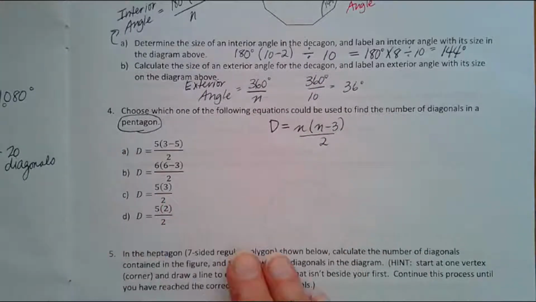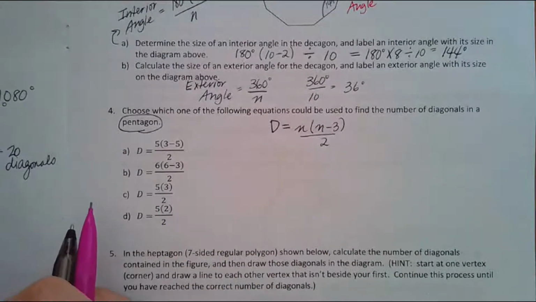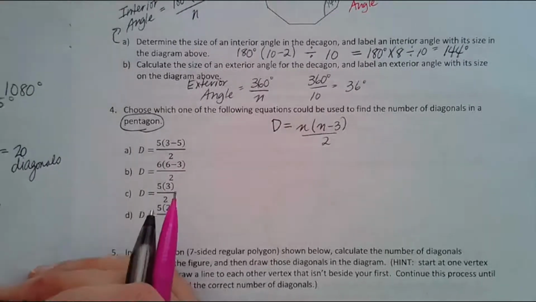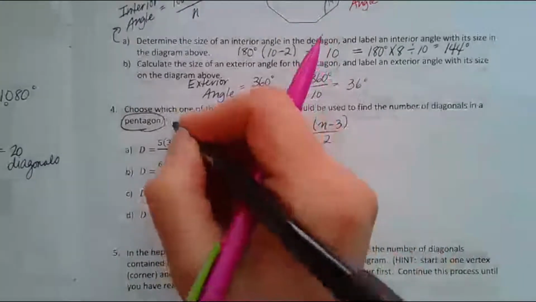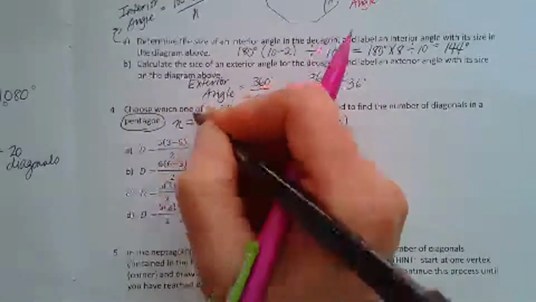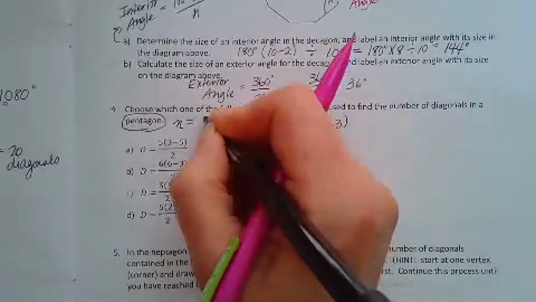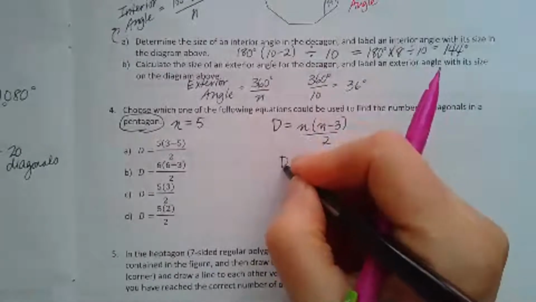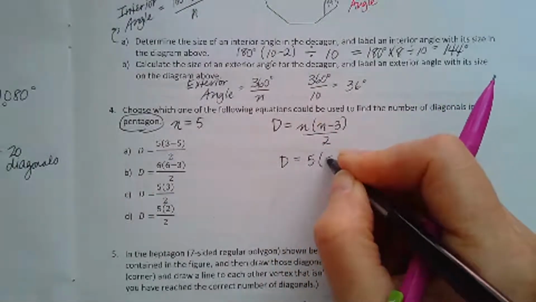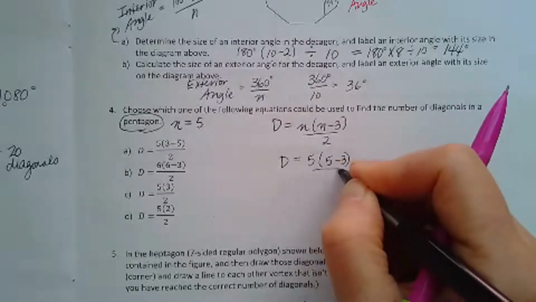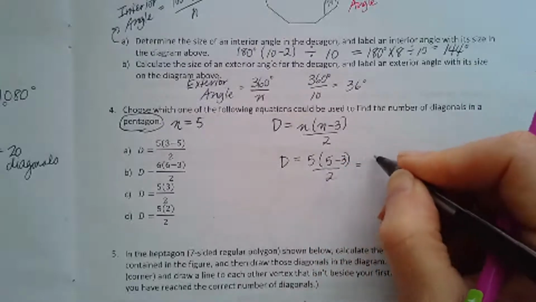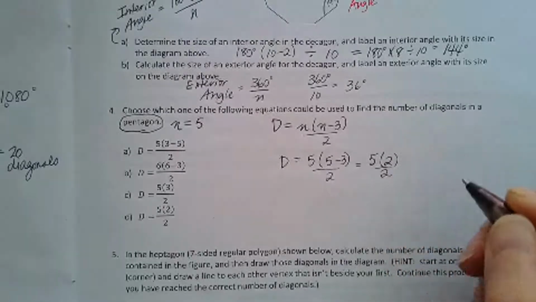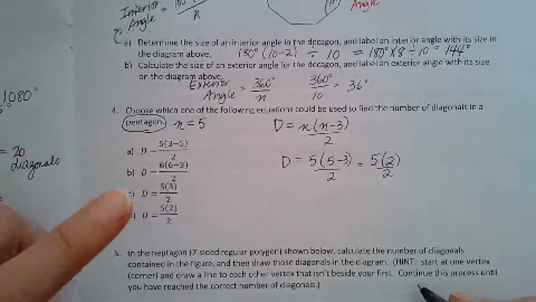And if you're in doubt, remember you can look back on page 8, which had all the shapes with the names. Pentagon is the one we were studying this lesson. So I know that n equals 5. So the number of diagonals for a pentagon would be 5 times 5 minus 3 divided by 2, and that would simplify to 5 times 2 divided by 2. And which one is that? Well, that would be D.